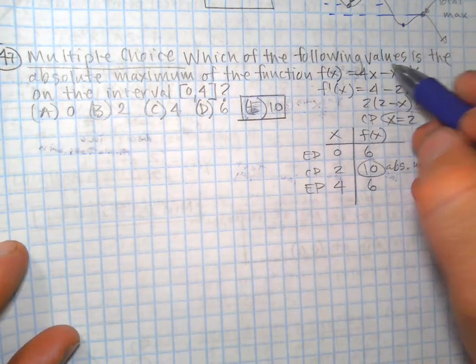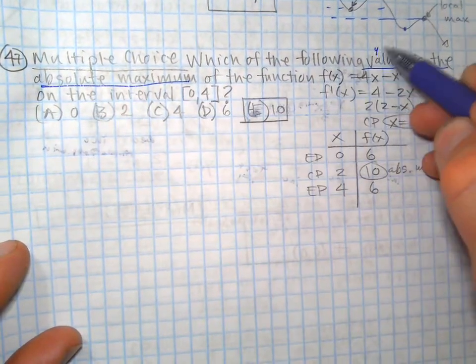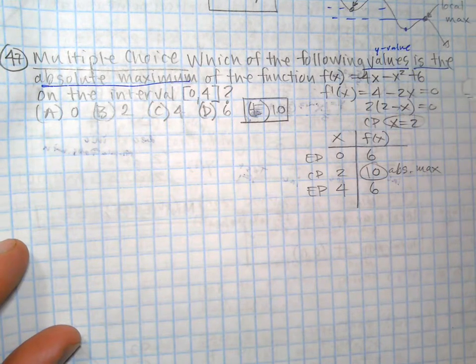Which of the following values is the absolute maximum? So they're looking for the y value here, not the location. Got to read it carefully.